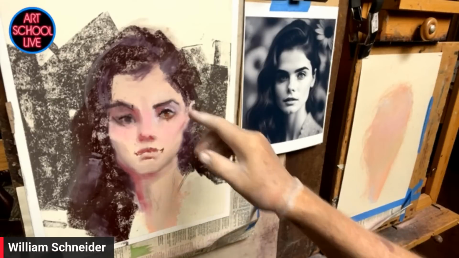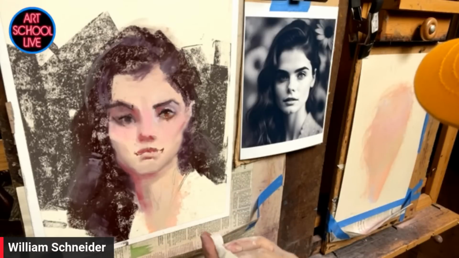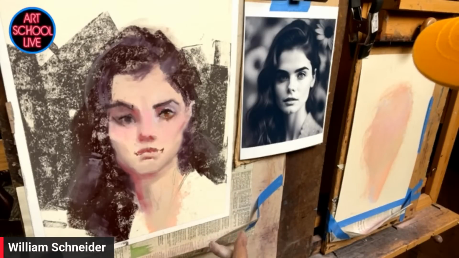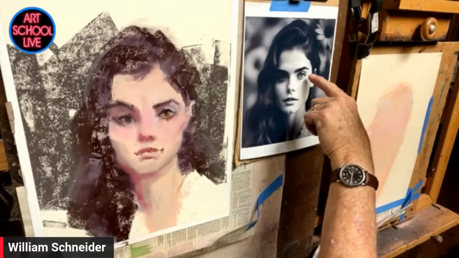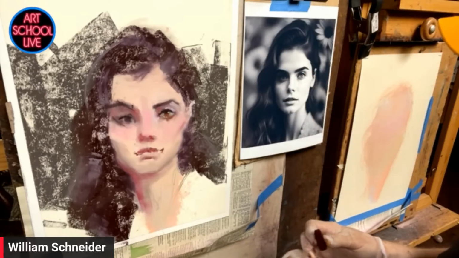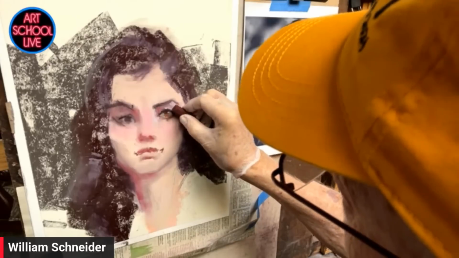I wanted to get that one eye in just so you could have a sense of what it looks like when it's more developed. Now, one thing I'm going to add: there's this deep crease above the eyelid, and that's one of those deep recesses that tends to be hotter.